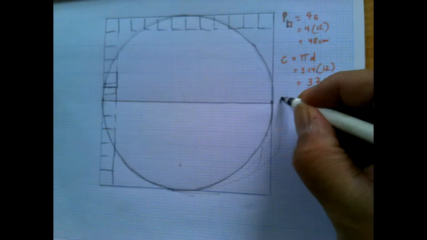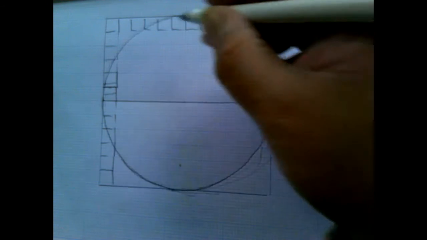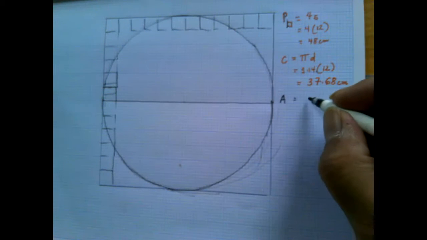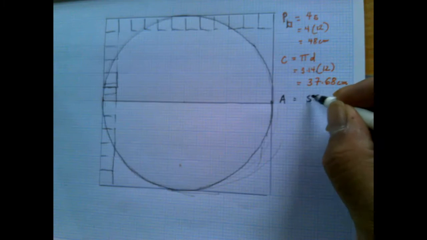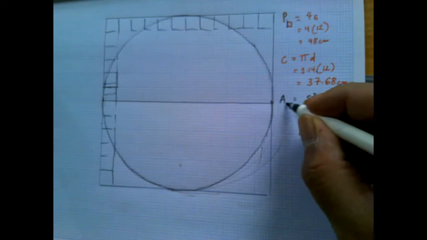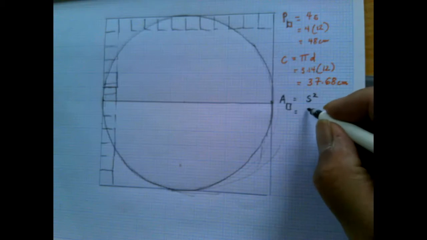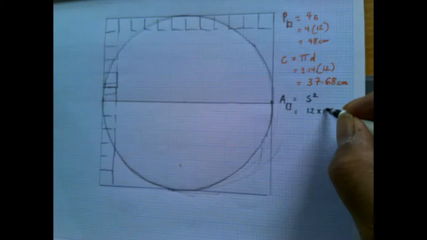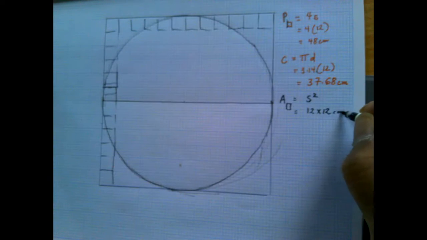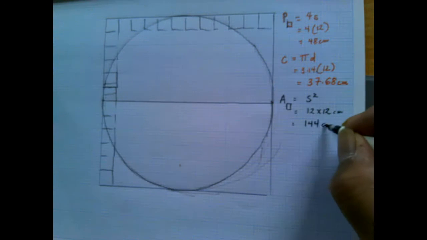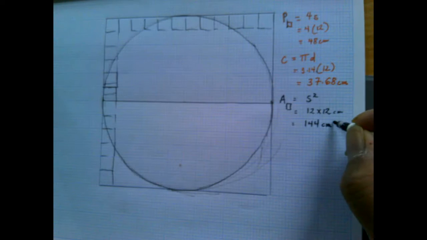So the area of the square is basically 12 times 12, which is really you multiply the sides of the square. And you have here 12 times 12 centimeters, and your answer would be 144 centimeters square.